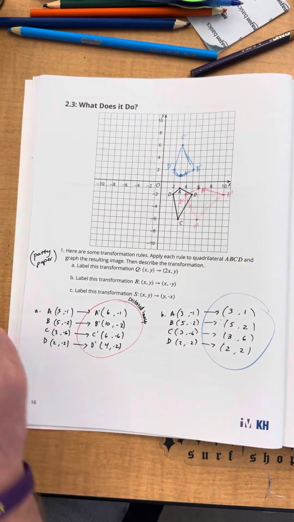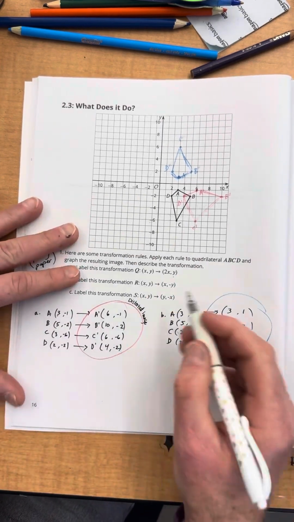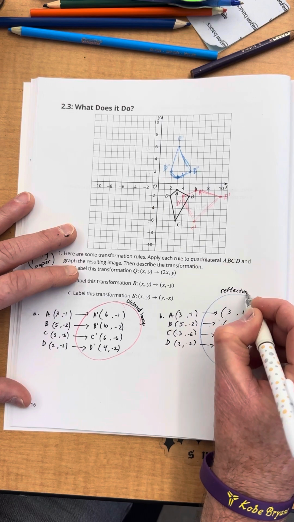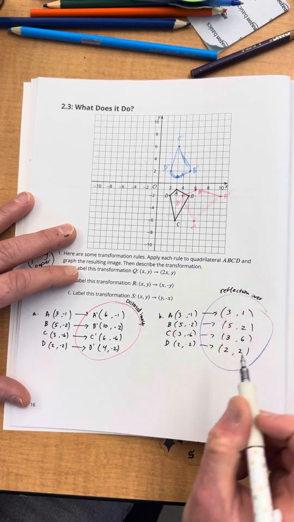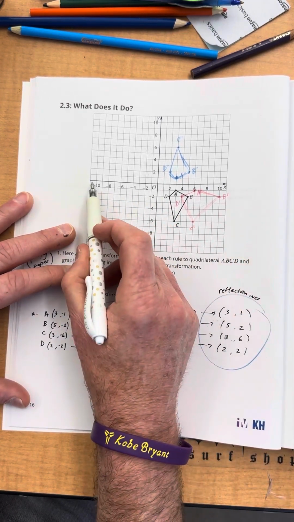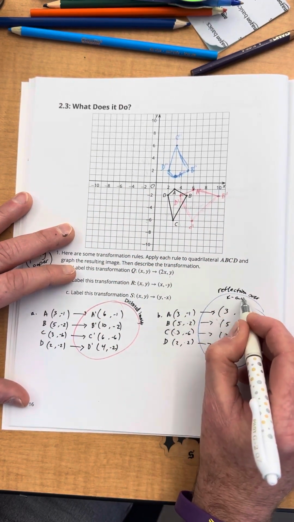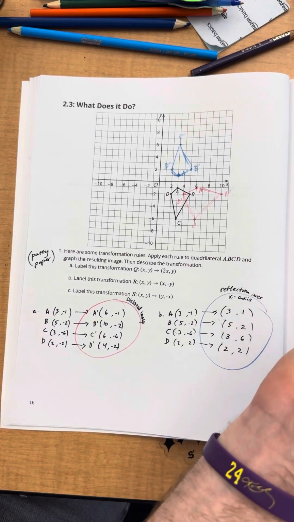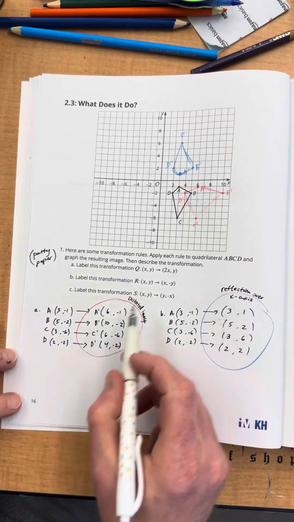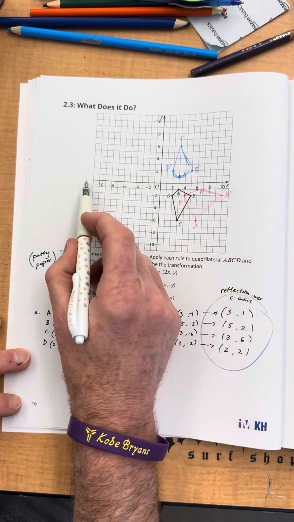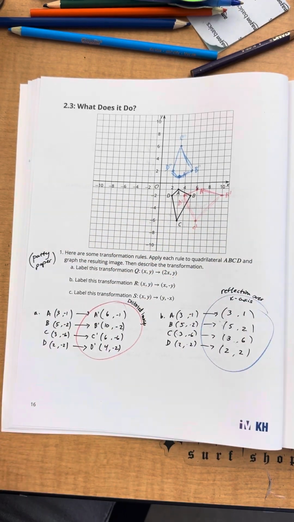That is a reflection over, you need a line of reflection. There's your line of reflection. So it's a reflection over your x-axis. So the first one is just a distorted image. Second one is a reflection over the x-axis.